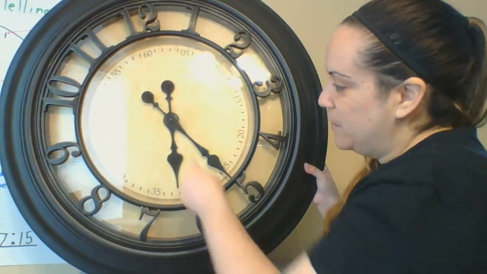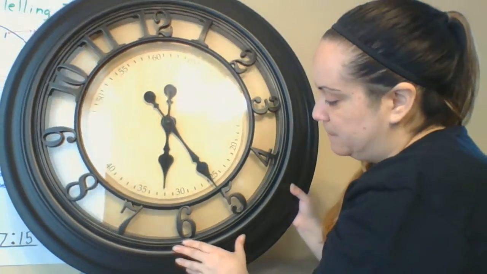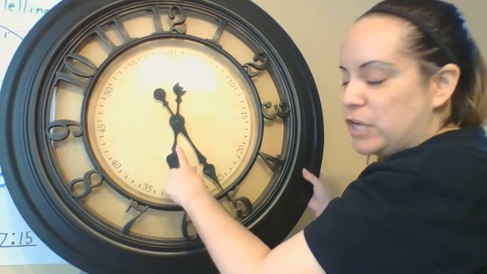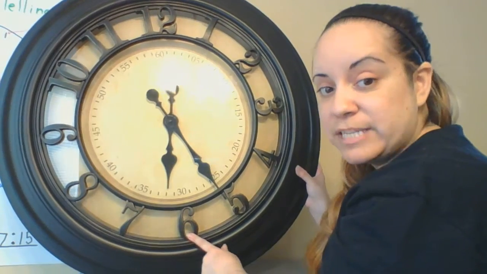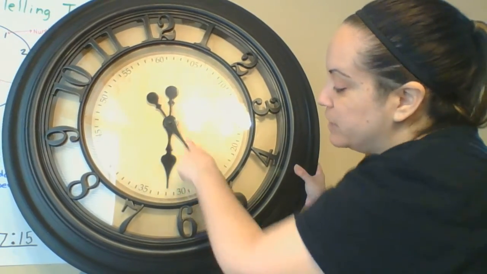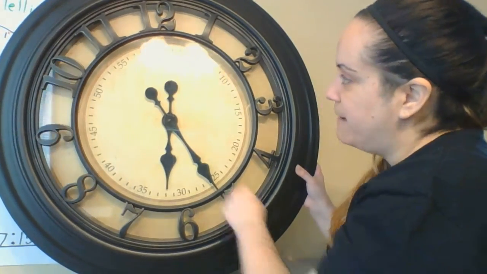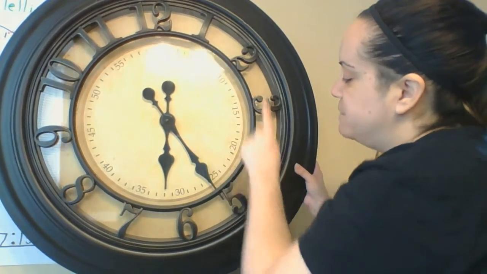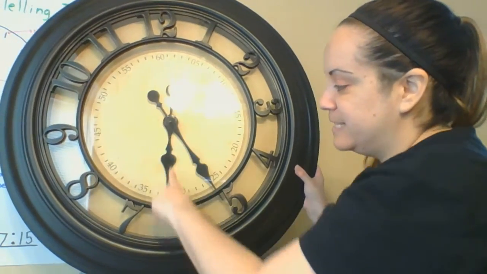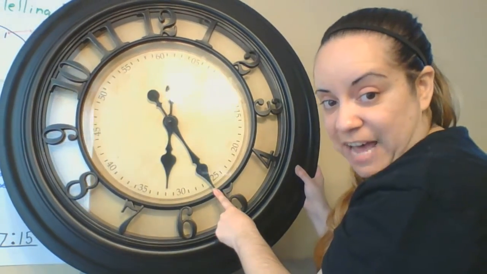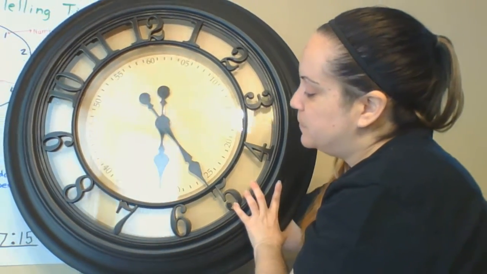Okay, so my minute hand is touching the 6, so I would say 6. And then I'm sorry, I said it wrong. My hour hand is touching the 6, so I would start with 6. Then I would look at my minute hand. My minute hand is touching the 5, so I'm going to count by 5s. 5, 10, 15, 20, 25. So I'm going to say 6:25. Good job. All right, let's try another one.